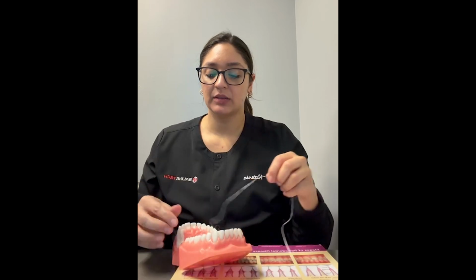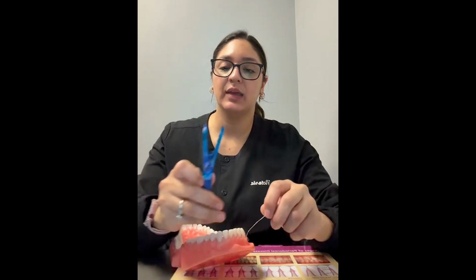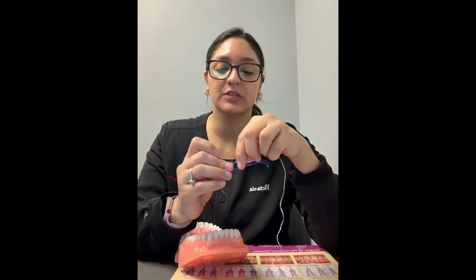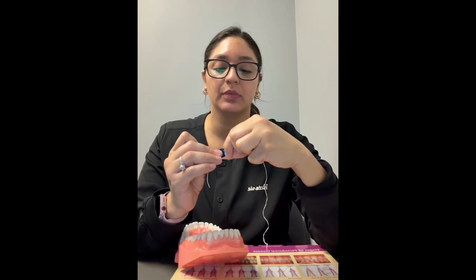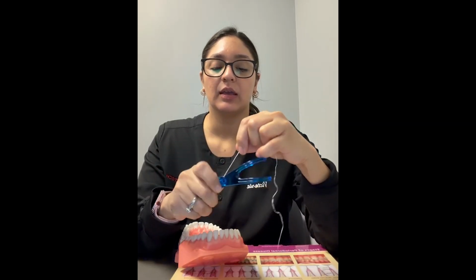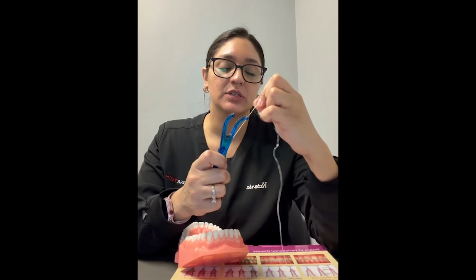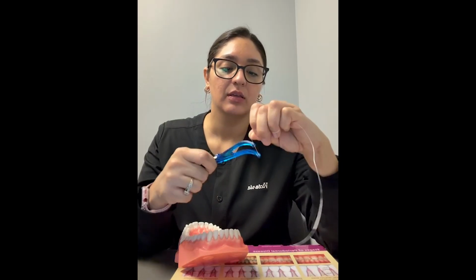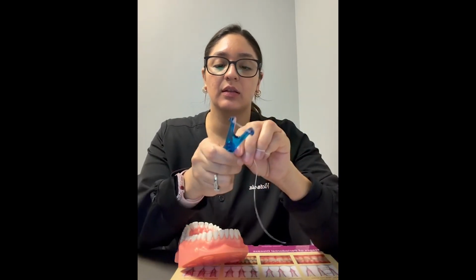If getting behind to your molars is hard, we have a flossing tool. You want to wrap your floss around this little button and then guide it up towards these little notches and back down.